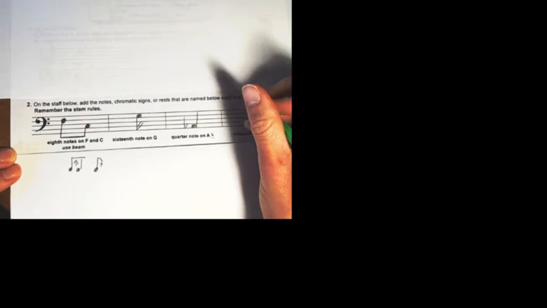16th rest. A 16th rest looks like that. Okay? The eighth rest would have, it's almost like a number 7, with a little dot and a little dot. Okay, 16th rest. Make sure, go back and double check. You've just earned 4 points.